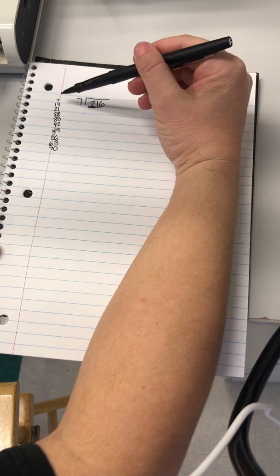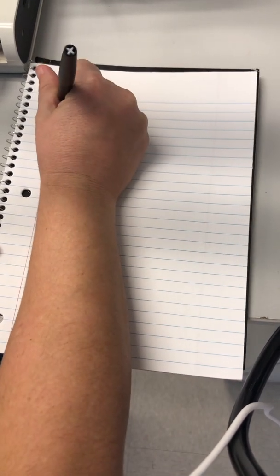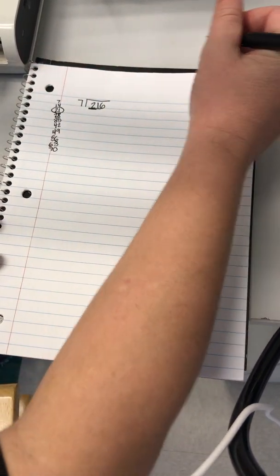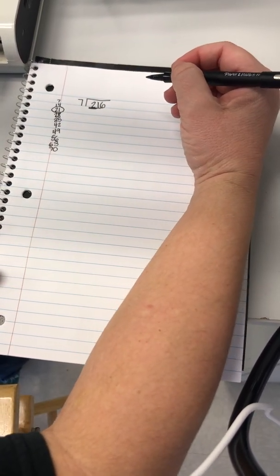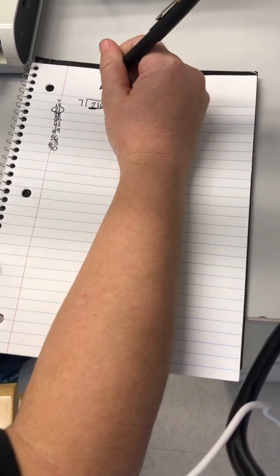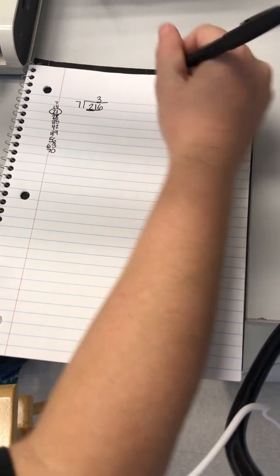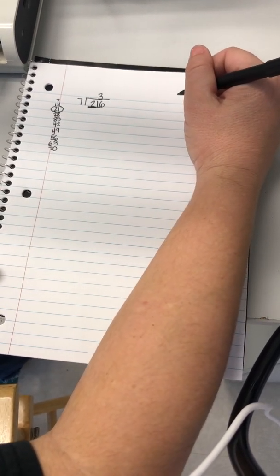Now I say, how many groups of 7 can I make with 21? Or 21 divided by 7 is what? So the closest number without going over. So we're going to go down my facts, closest without going over. Well, 28 is over. So we can circle our 21. So what times 7 gives me 21? 3. So I'm going to put that, am I putting that number below or above? Above. So 3, I'm going to put it above my 1.